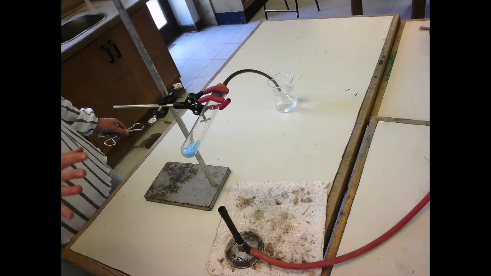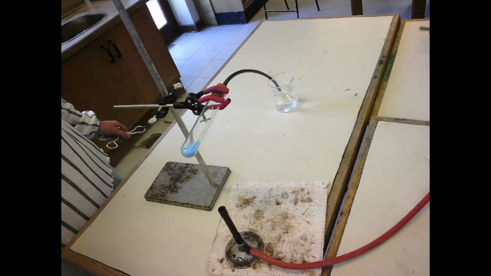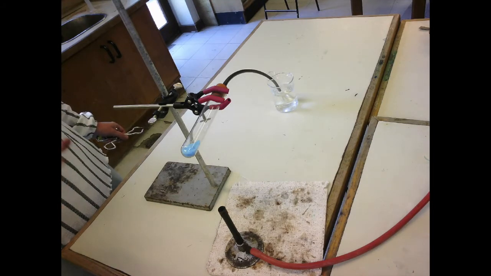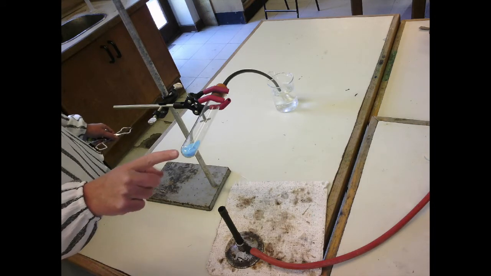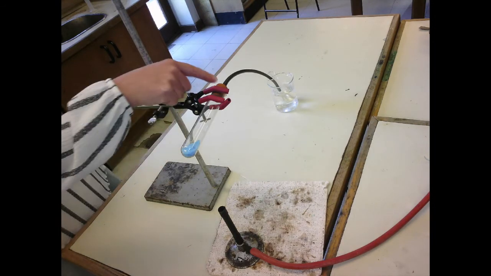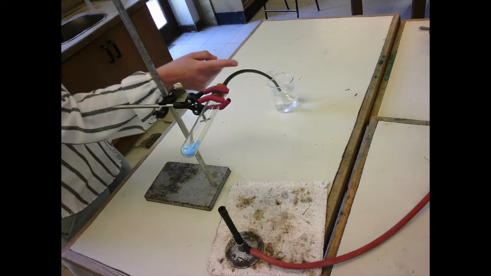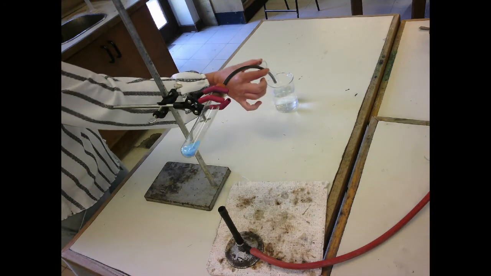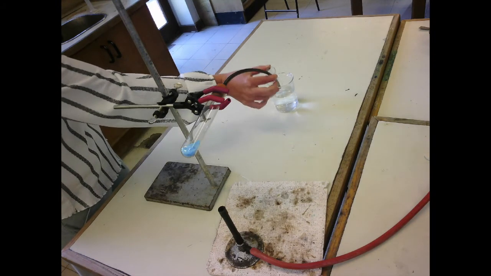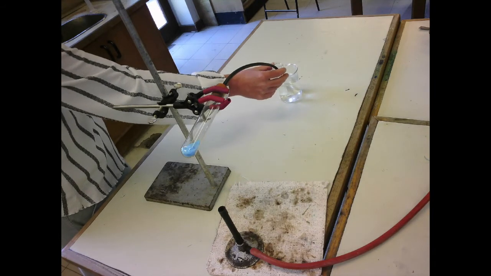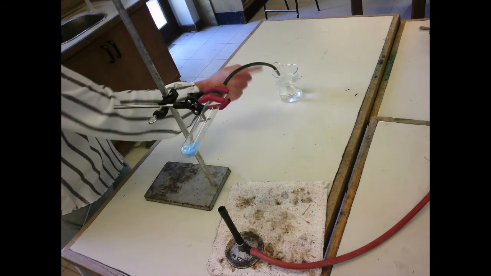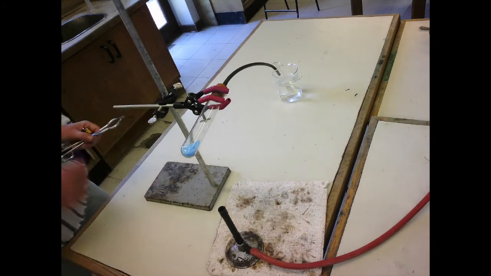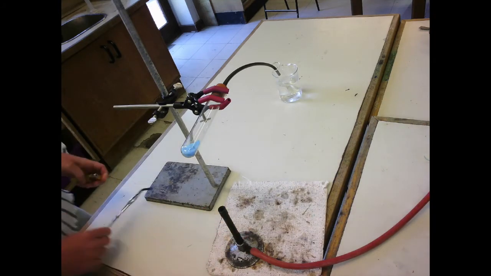This is the first reversible reaction I'm going to show you. Now, you're all familiar with copper sulfate. We've got copper sulfate in a boiling tube with a stopper and a delivery tube coming into an empty boiling tube in a beaker of cold water. So the delivery tube comes into the boiling tube. I've got a Bunsen burner under here. I'm going to light the Bunsen.